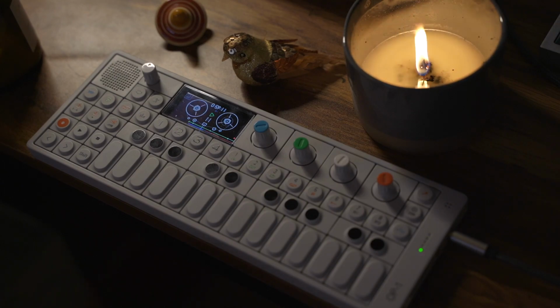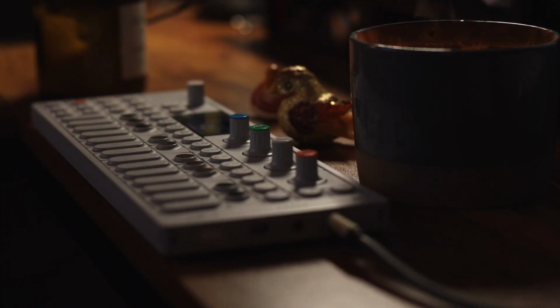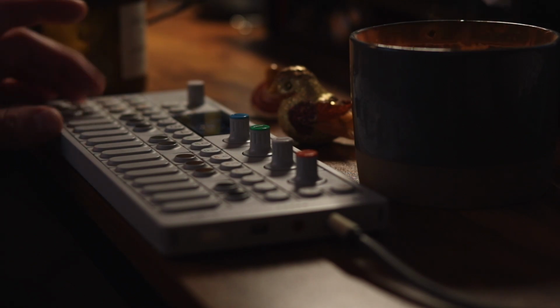And you can hear, I programmed this in just finger drumming. I didn't align it to a grid. I didn't use the sequencer. But on top of those guitar parts, it gives it such a natural feel. And the percussion has such a crispness to it that I love so much about the OP-1.